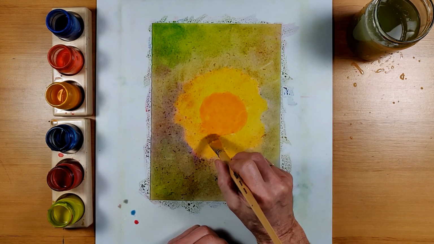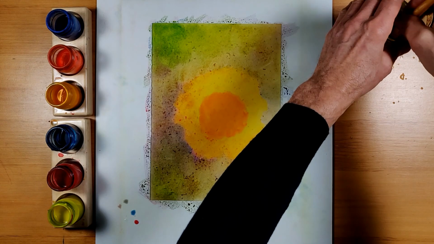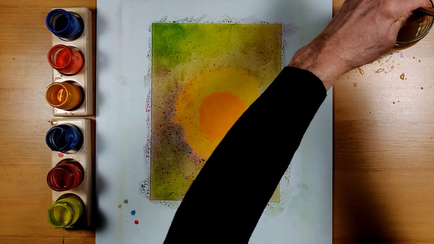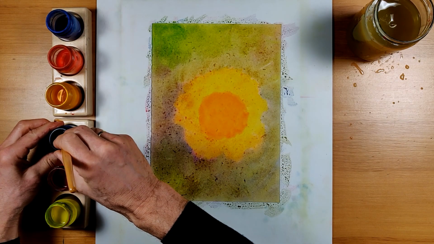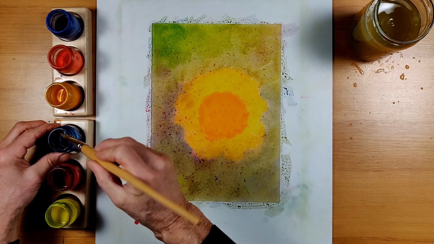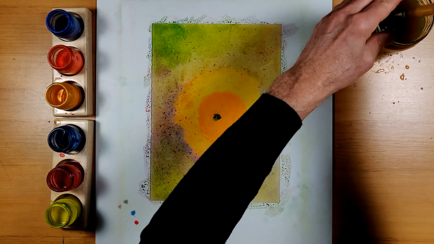Sunflower, the heart is a little bit bigger. And sometimes a little bit browny, so we can take a little bit, just some Prussian.